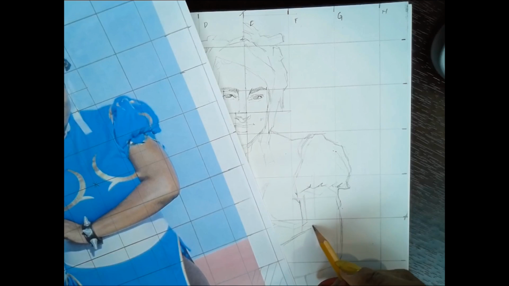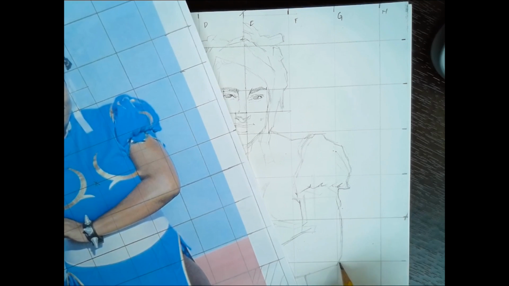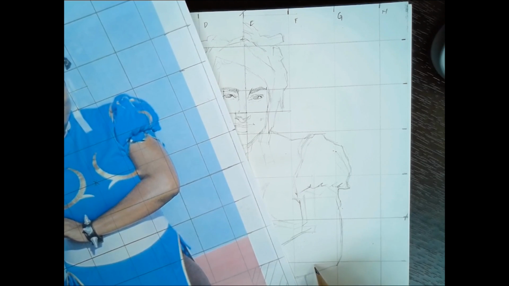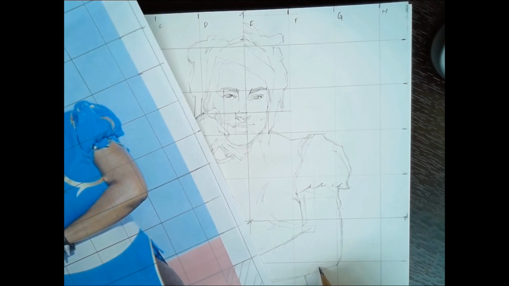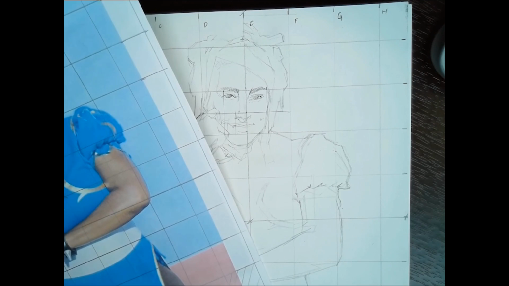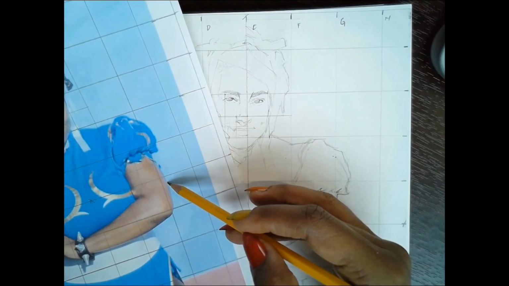There's another value here, and another value down here. So I'm following along with this arm, or this shape of an arm. And the more angular you can keep your lines, the better. I'm seeing a small change in value right around this part here.